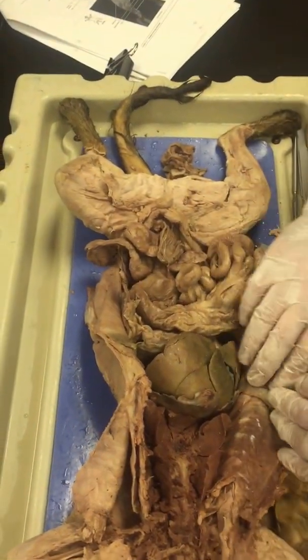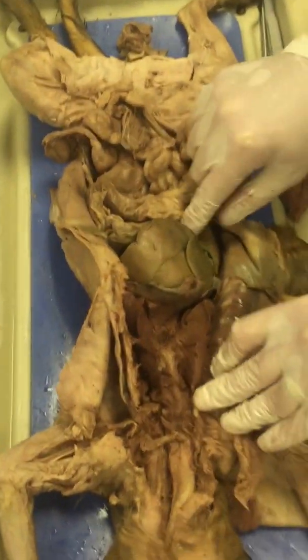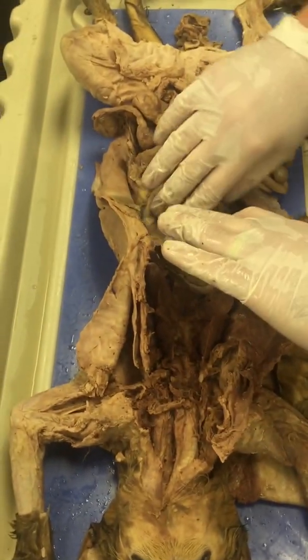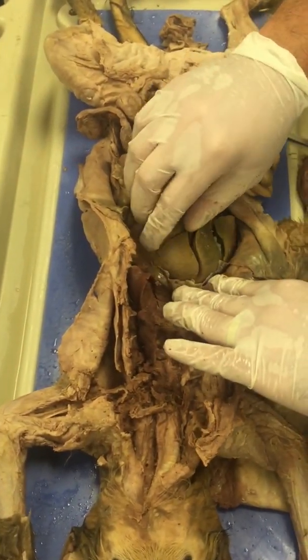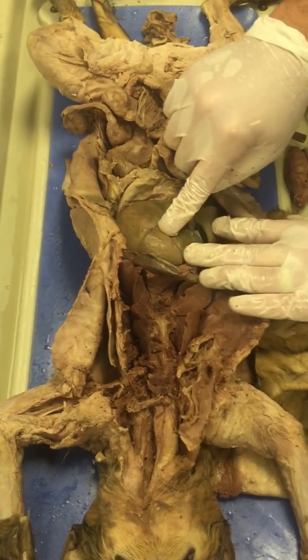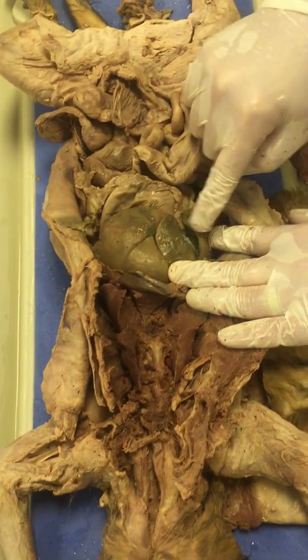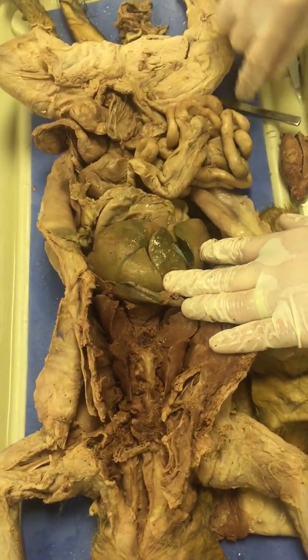Accessory organs of the digestive system. You have the liver. The liver does a lot of things, but one of the most important as far as digestion is the production of bile, which is then stored in the gallbladder here, which is kind of deflated on this one. This is the gallbladder.